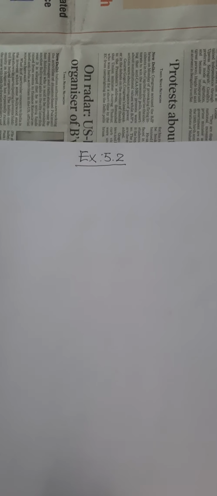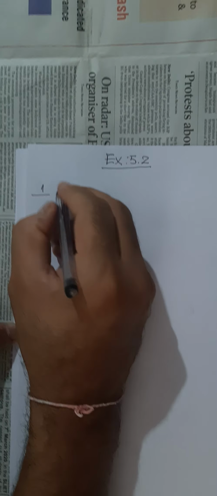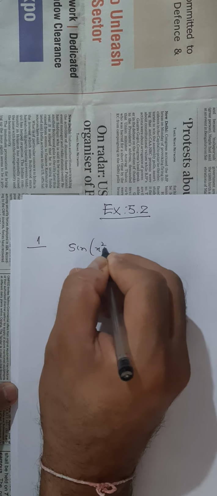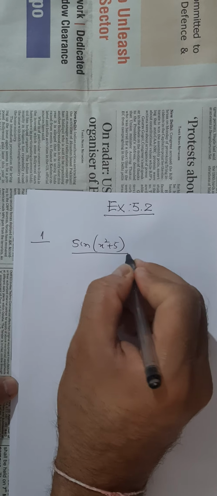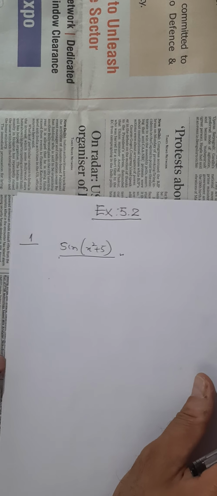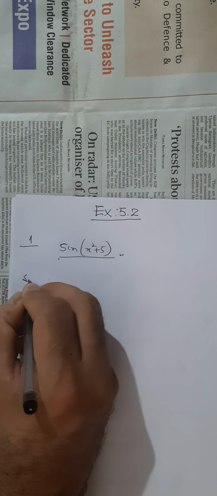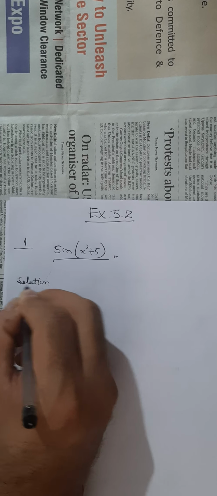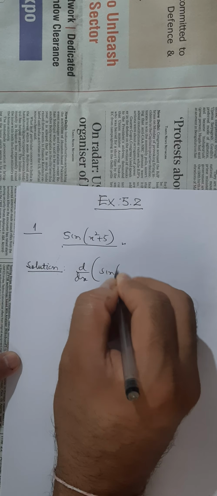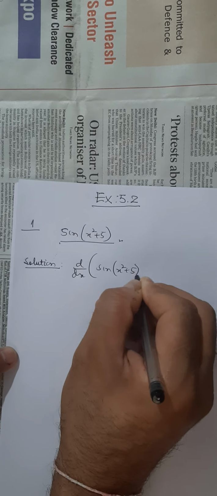So now we go to exercise 5.2, which is based on the chain rule only. Question number 1. You are given this function, sine of x square plus 5. Now you must have realized this is a composition of two functions. So in the solution you can start directly like this. D by dx, that means you are differentiating sine of x square plus 5.